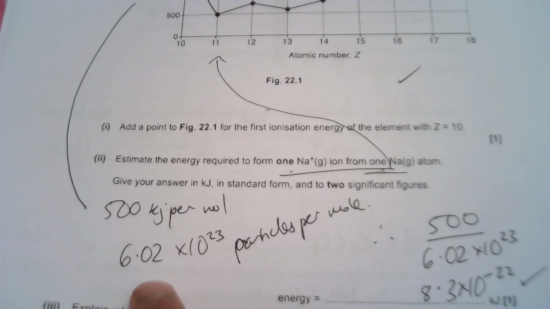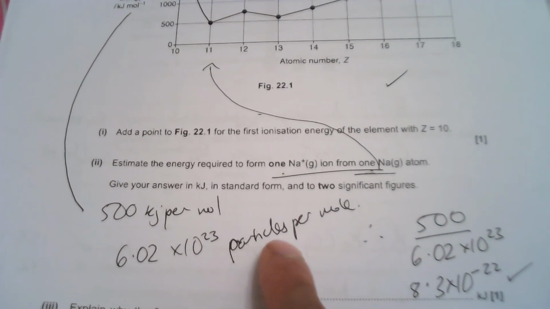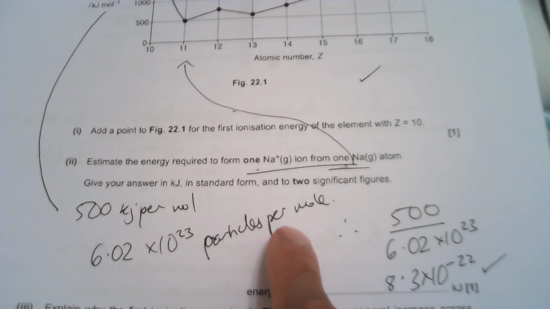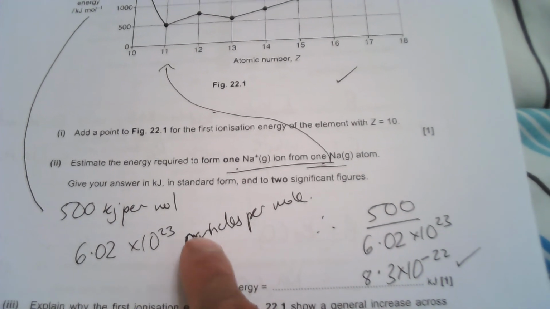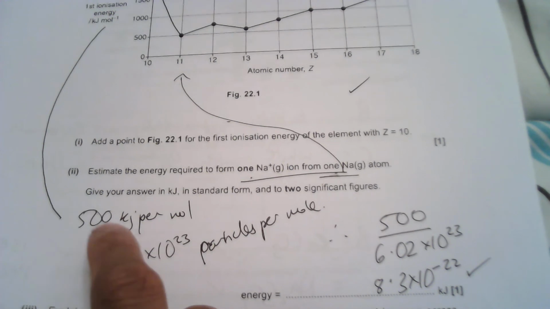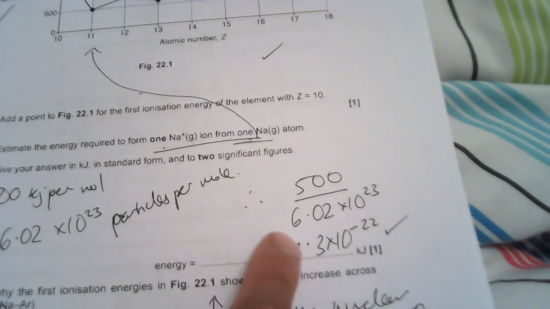We know in 1 mole there are 6.02 times 10 to the 23 particles, so to find out how much energy it requires to remove 1 electron from 1 atom, just divide this by this, because that's per mole, and there's that many particles per mole, and that's your answer.